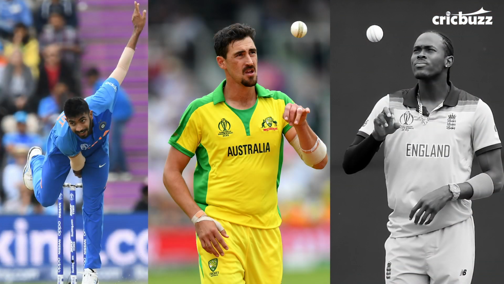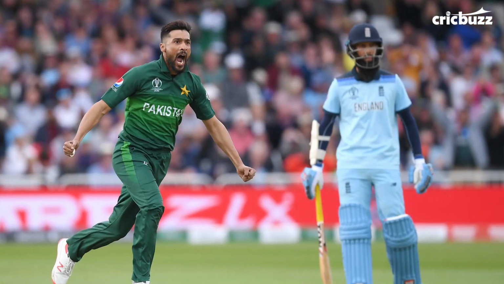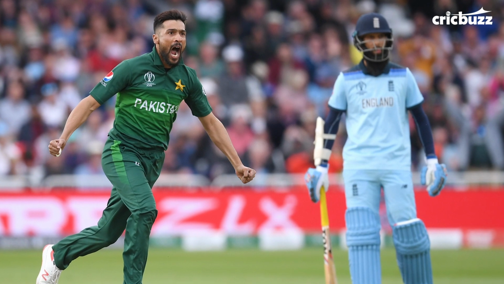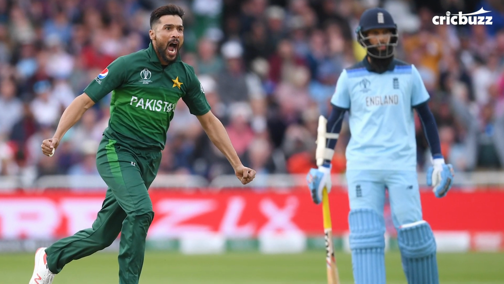Then the 3 fast bowlers. Let's run through them. Don't need any discussion at all: Jasprit Bumrah, Mitchell Starc and Jofra Archer. They'll probably bat Starc, Archer, Bumrah. Those were the 3 standout fast bowlers. If one of them had an injury, not possible, my standby fast bowler was Mohammad Amir, simply because he came into this tournament and we saw the Amir that we thought we would see in the years gone by, and didn't always see.